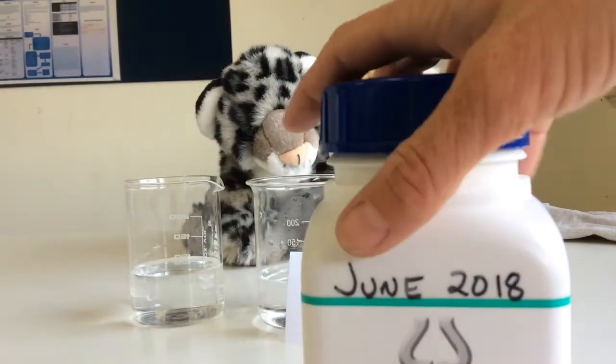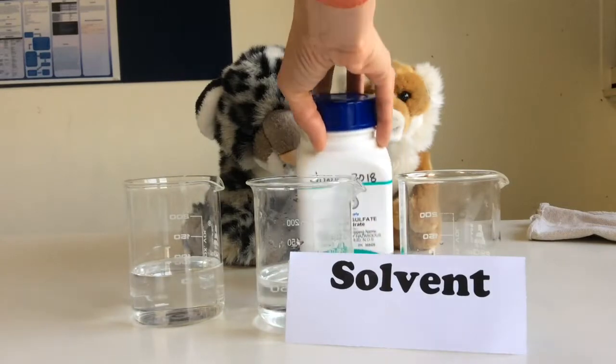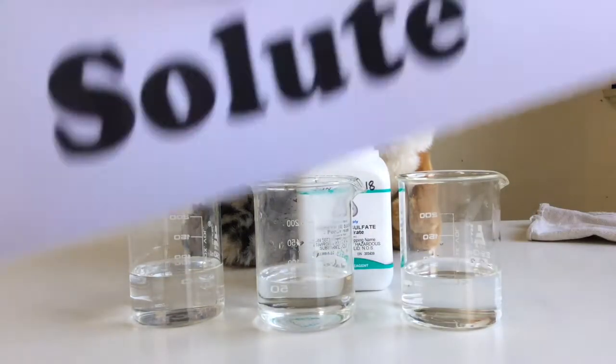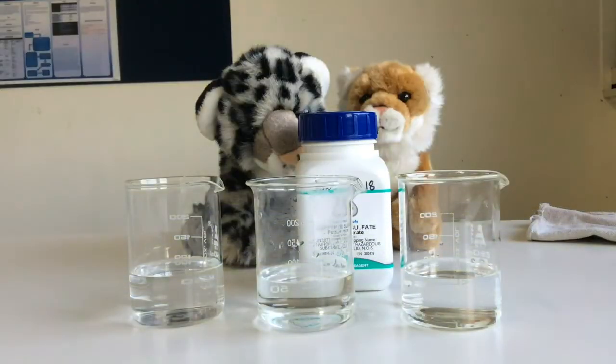This is actually a solid, in the form of powder. My solvent is my water. So solute, solvent. Remember, it's going to produce a solution.